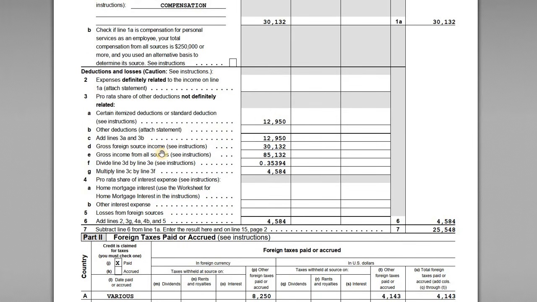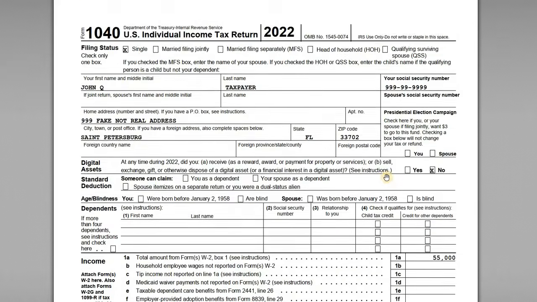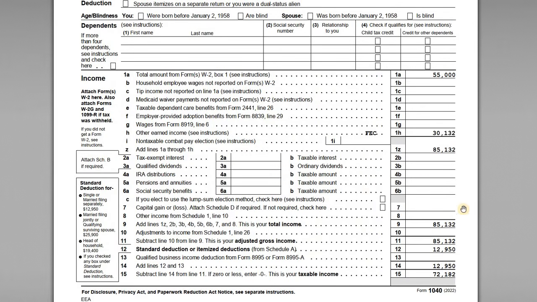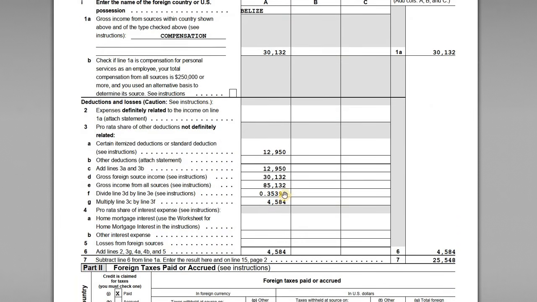The total amount of foreign source income, gross foreign source income on line 3D is $30,132. Gross income from all sources, $85,132. You can find that on page 1, right? So total income from all sources, $85,132. That's on line 9 there, right? Okay, so we've got those two pieces there.